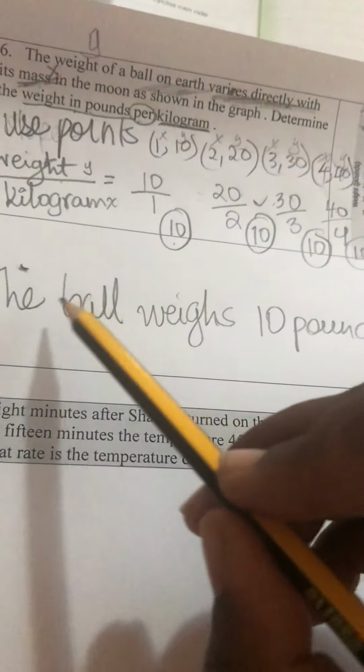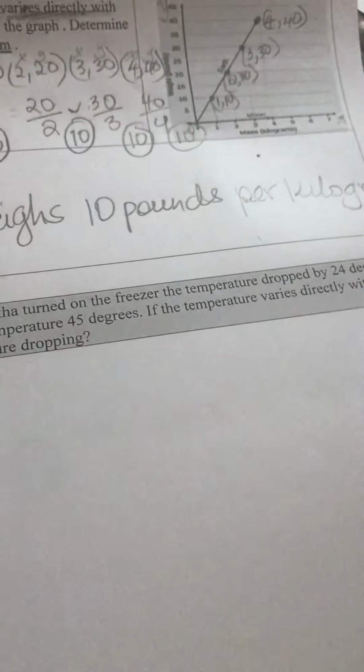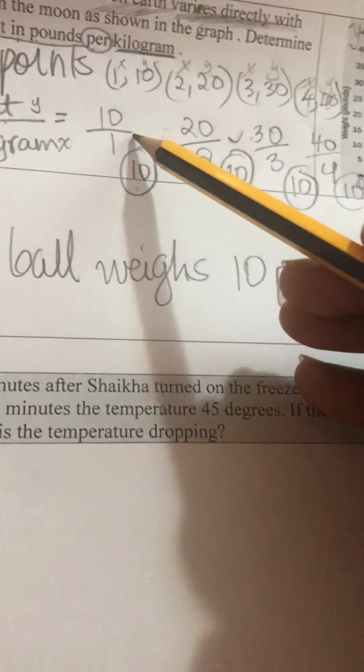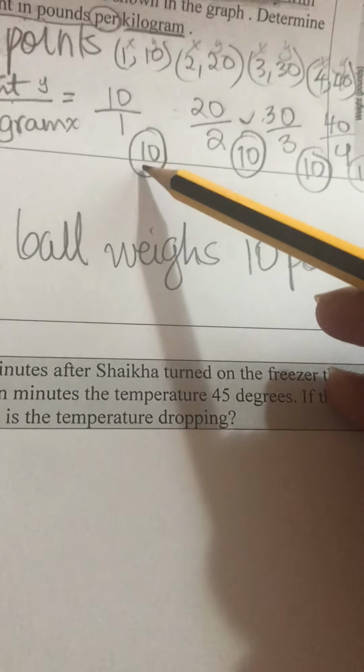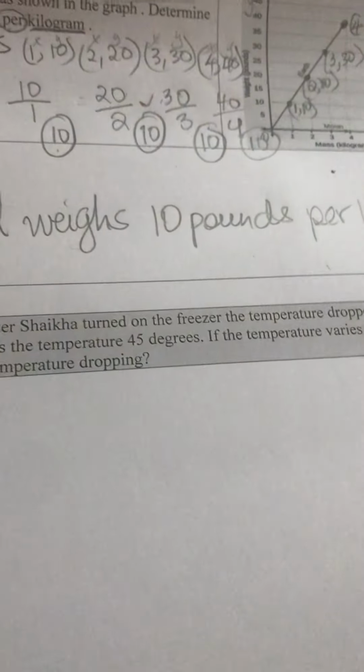Just like that. The ball weighs 10 pounds per kilogram. Why? Because this is 1. This 10 means 10 over 1. And that's my answer. All right.